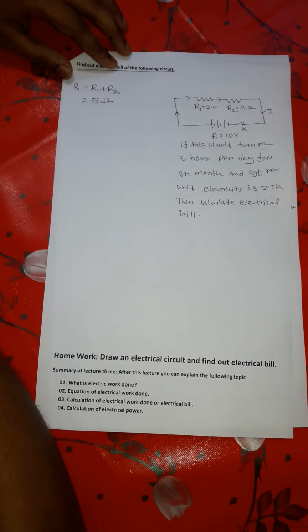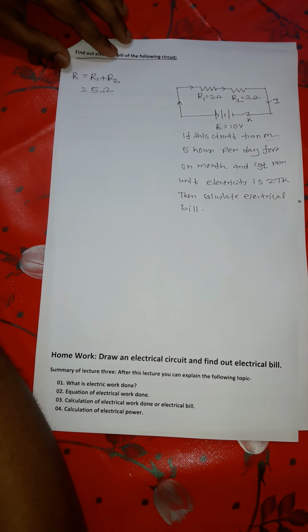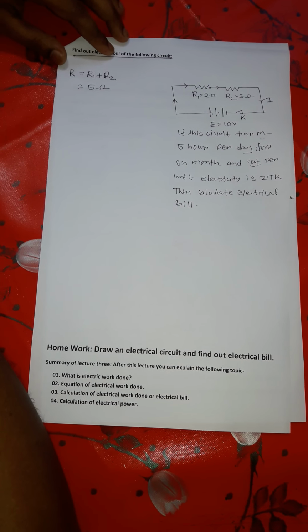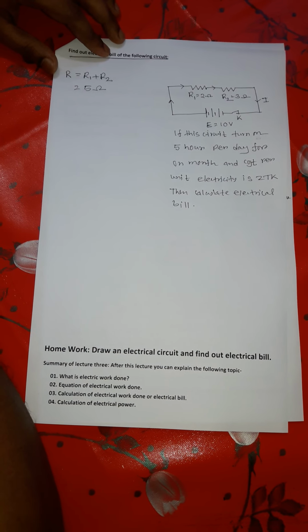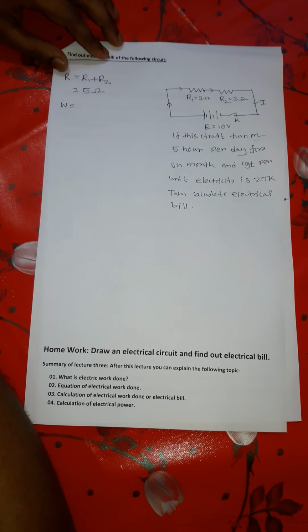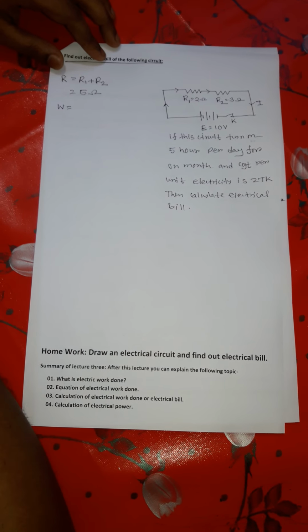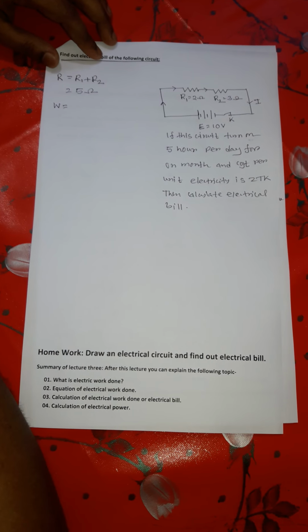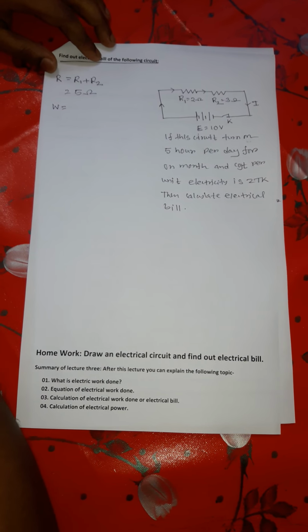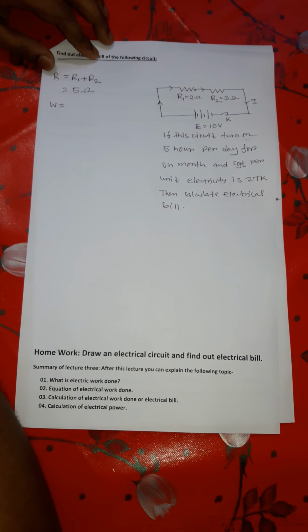Now electromotive force is given and resistance is given. By using this electromotive force and resistance, the formula of electrical work done W will equal, is it VIT? No, I is not given here. Is it V squared by R into T? Yes. Why?